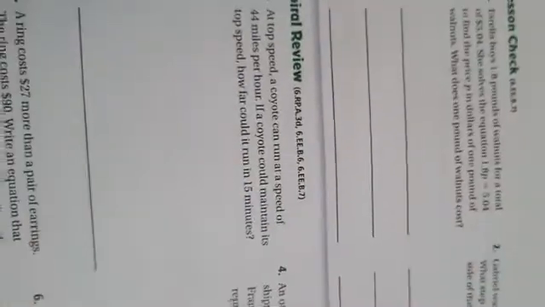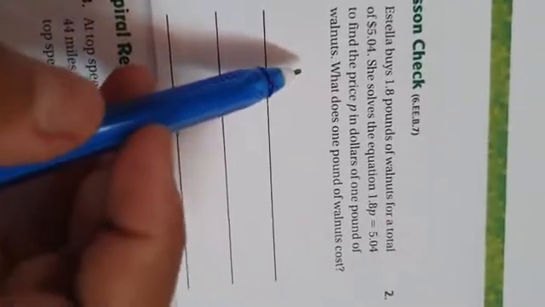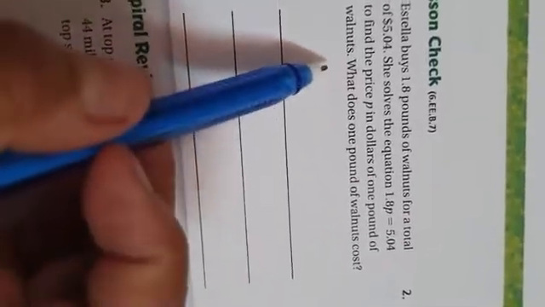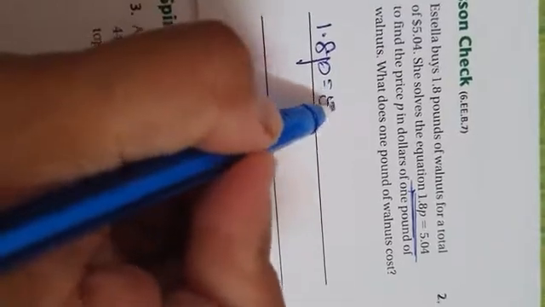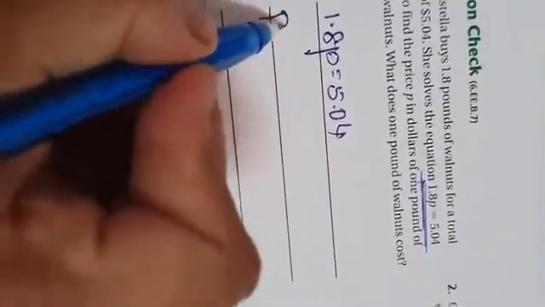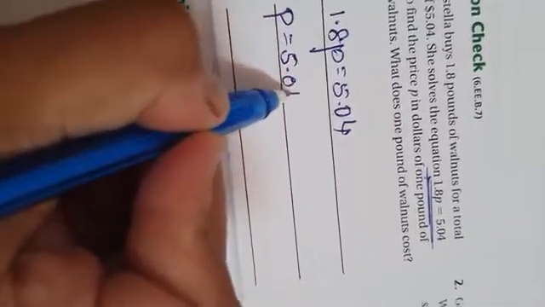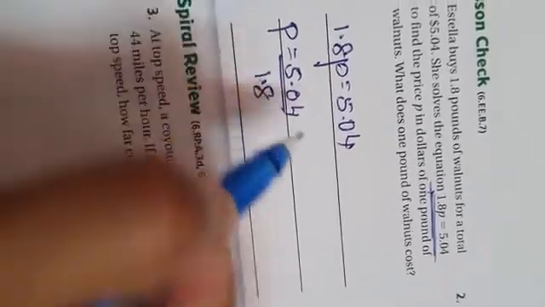The first question. Estella buys 1.8 pounds of walnuts for a total of 5.04. The equation is already given for you here. You just have to solve it. So 1.8p equals 5.04, which means p equals 5.04 divided by 1.8.